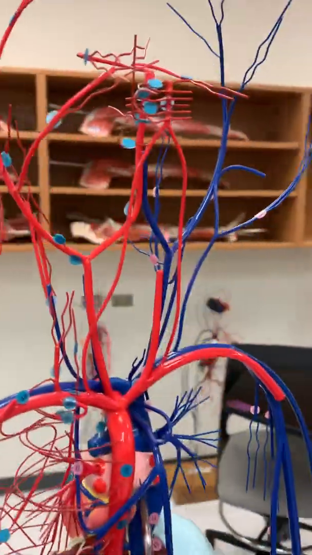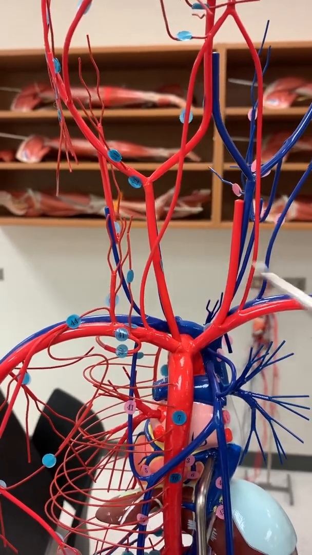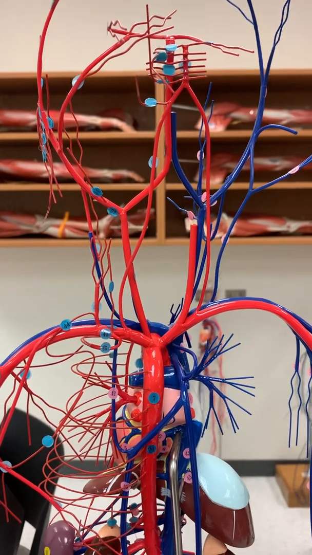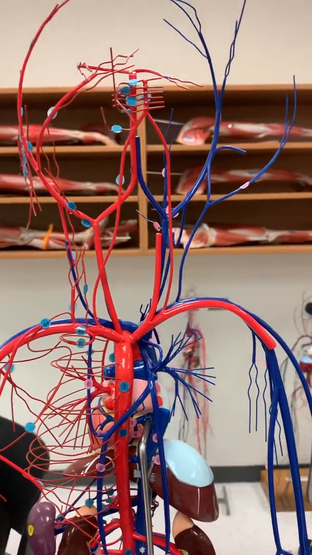So you only need to know right and left when it's written on your lab handout. So specifying like the common carotids and the subclavians. After that, you don't have to indicate right or left. Okay, so those are going to be the arteries in the area. Let's look at the veins.